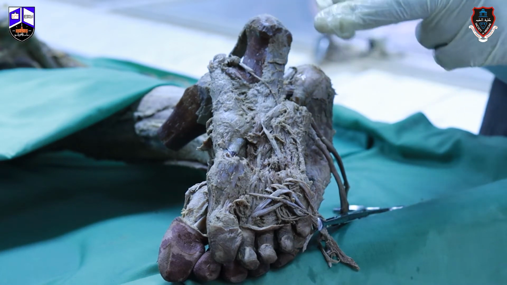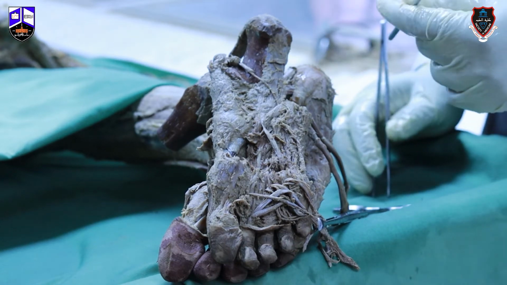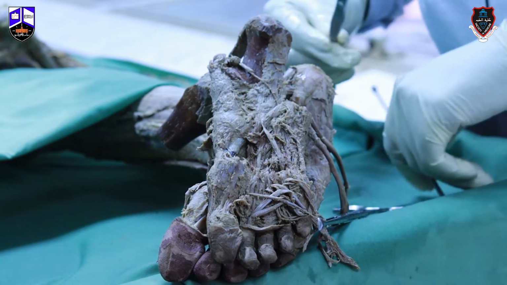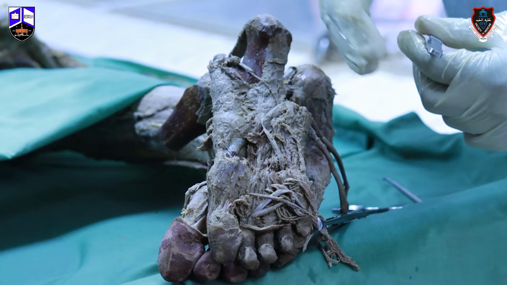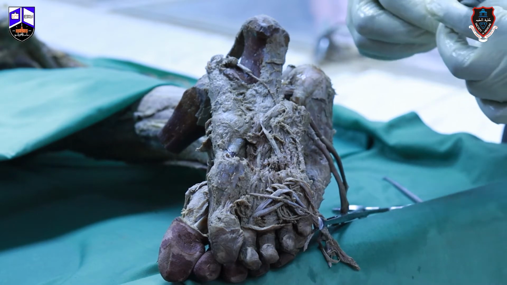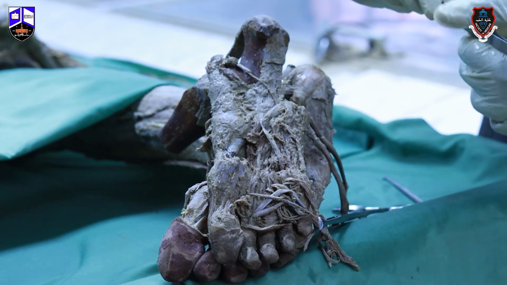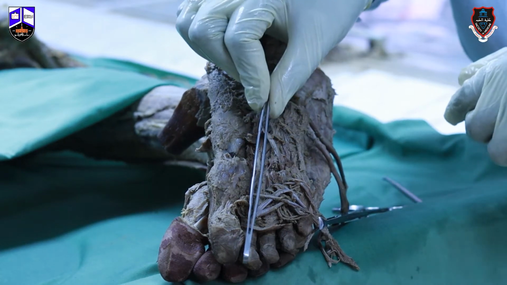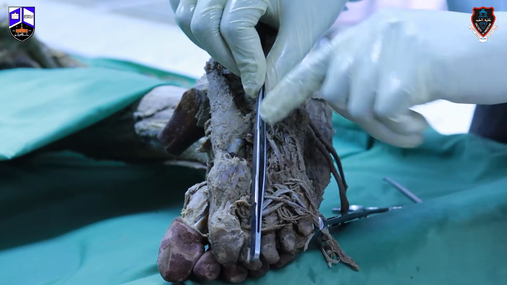Before we start to demonstrate all these structures, it is important to explain the mechanism of action of the interossei muscle. Regarding the movement of the toes, in order to move either by abduction or adduction, we have to know our longitudinal axis. This movement occurs around the longitudinal axis, and the longitudinal axis of the foot actually passes through the second metatarsal and second toe. This is the longitudinal axis of the foot.